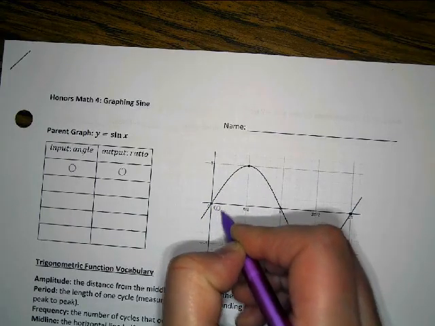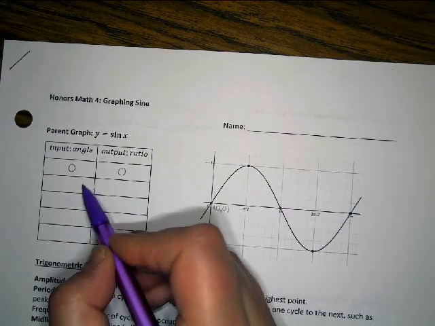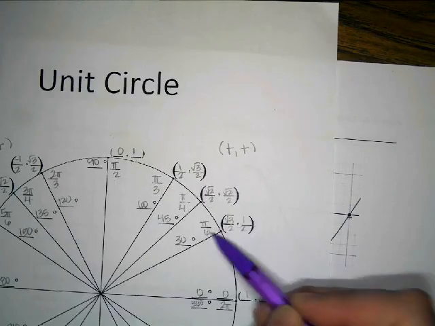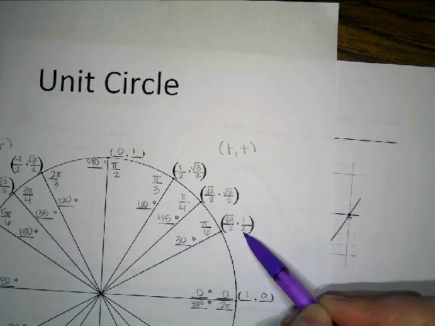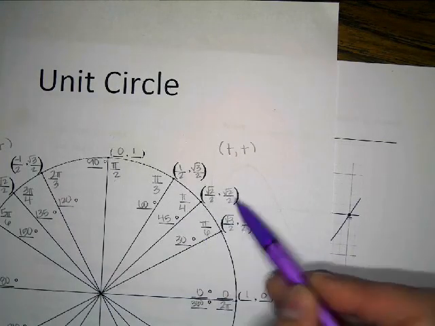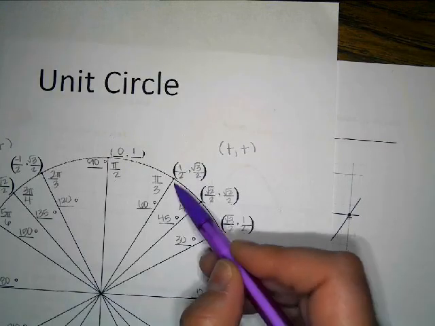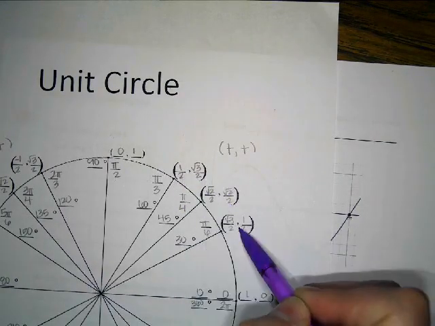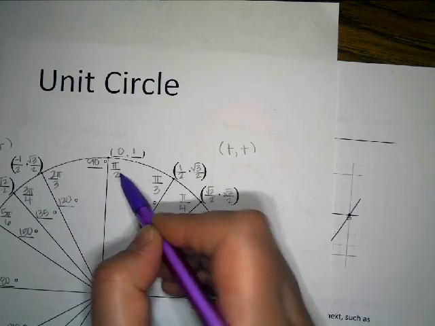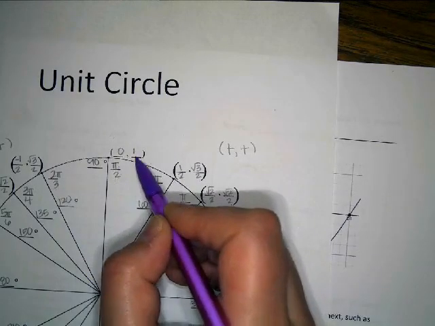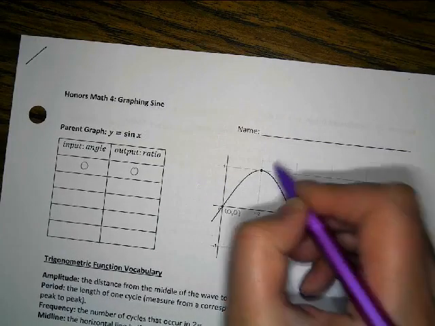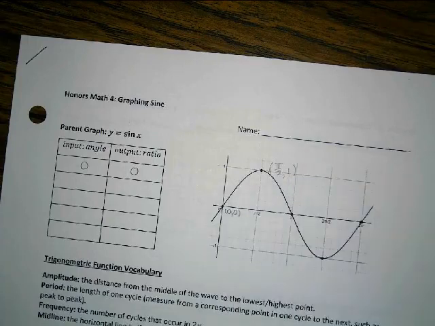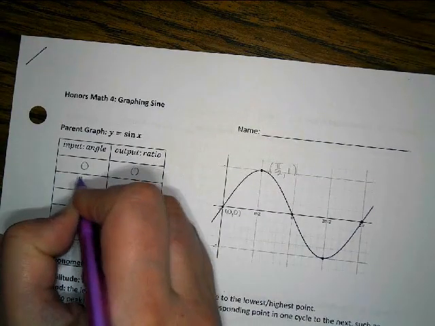Then the next point that they're going to do, they're going to skip the ones right here. They're going to skip that sine of pi 6 is 1/2. They're going to skip that sine of pi 4ths is root 2 over 2. They're going to skip that sine of pi 3rds is root 3 over 2 because those are all not as fun to graph. And they're going to go straight to this one, that sine of pi halves is 1. That's the next one that's easiest to graph. So the input is pi halves, the output is 1.